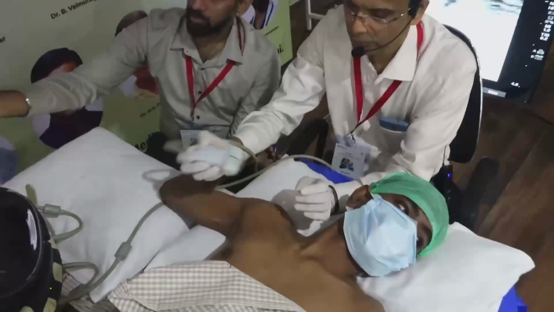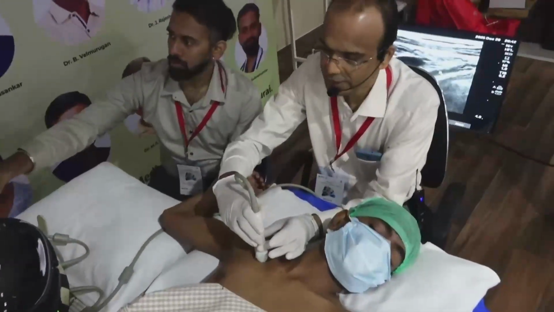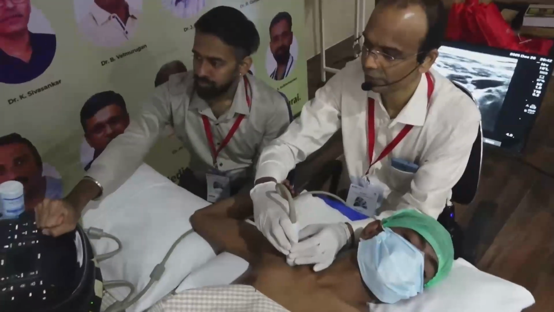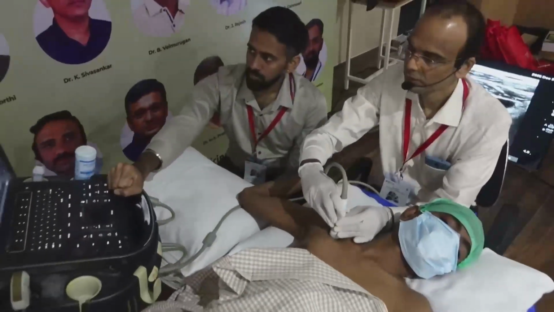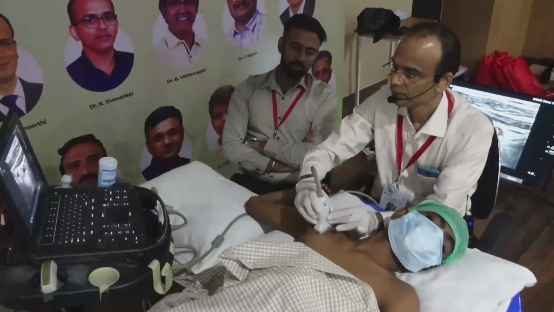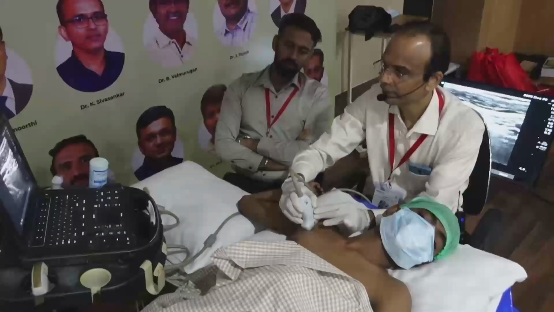As I told you before, if you have difficulty scanning this costoclavicular area, especially in a muscular patient, we have to choose the curvilinear probe in obese patients. So now I'll move on to the axillary area.